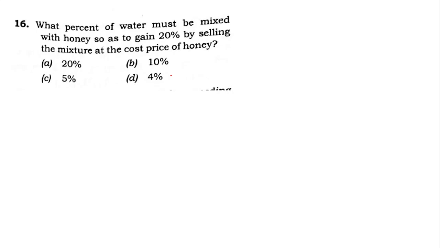Next one. What percent of water must be mixed with honey so as to gain 20% by selling the mixture at the cost price of honey? Okay, we have honey, we have water. The cost price of honey. Let us assume the cost price is 1 rupee. Cost price is 1 rupee, and this is honey.